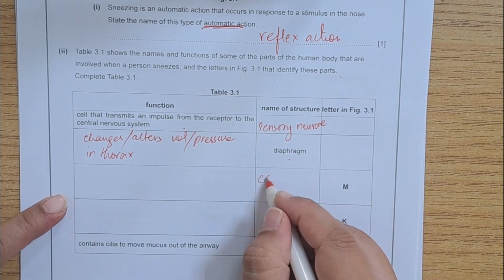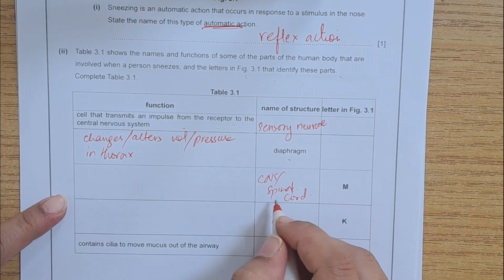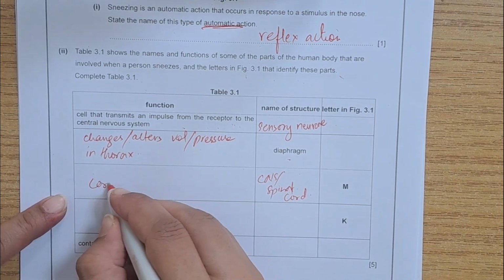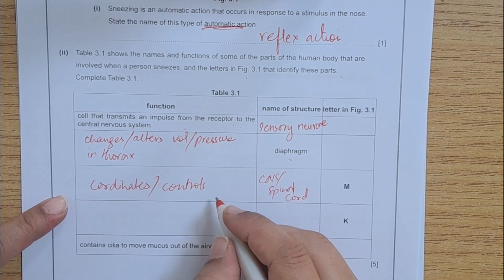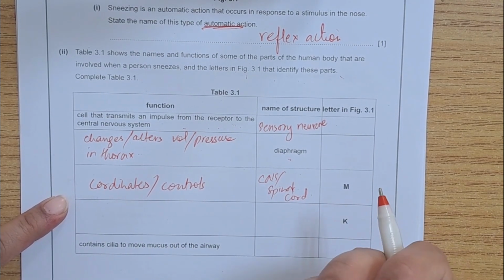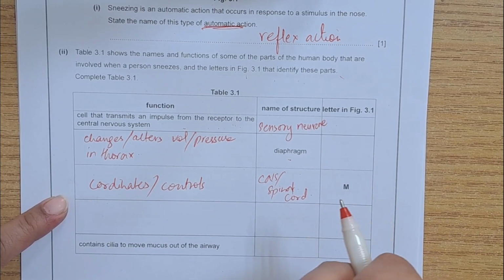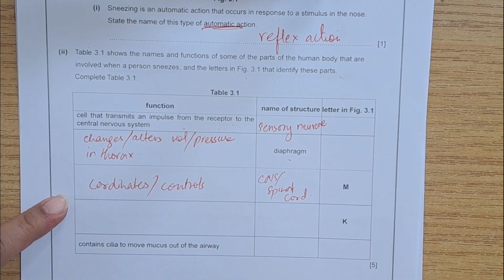All right, then the third one was M. The M is basically the CNS or spinal cord. And what is the function? It simply coordinates the entire nervous system, or controls all the neurons, and regulates body functions or regulates body responses. What is the main function of the CNS or the spinal cord or central nervous system? It basically regulates responses, right? Responses to stimuli. So you could have written any of these here to gain marks.